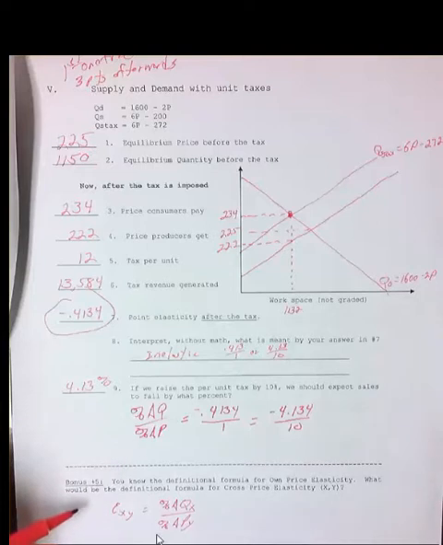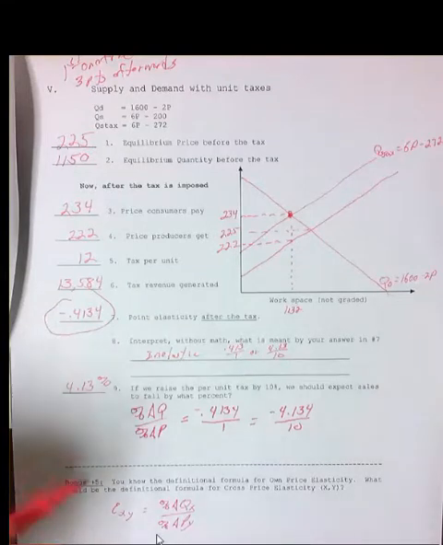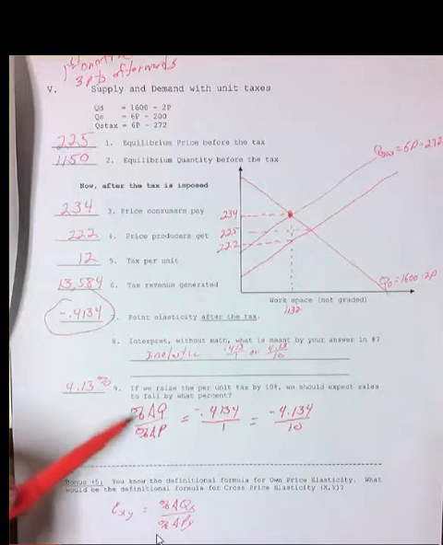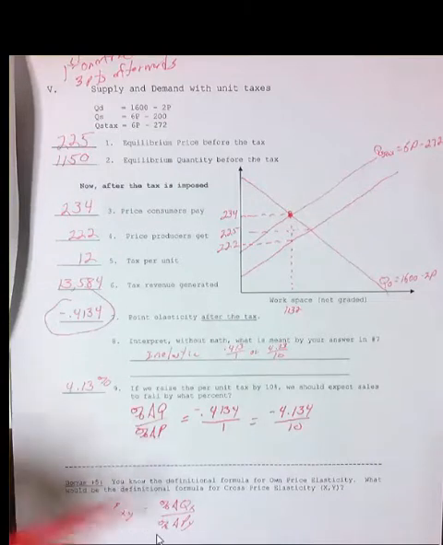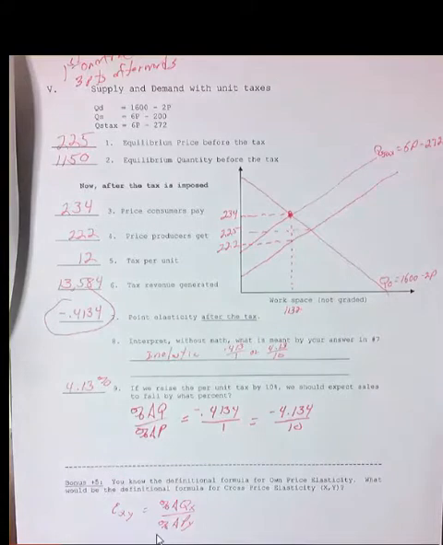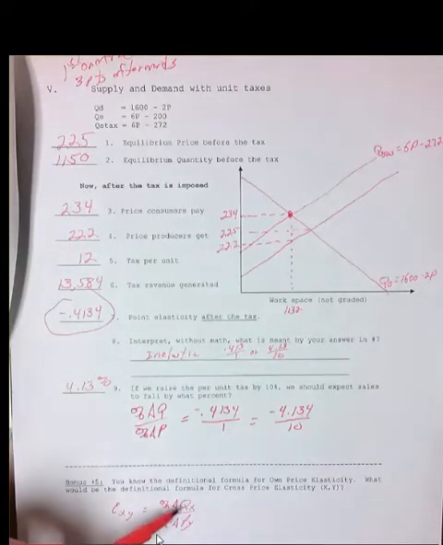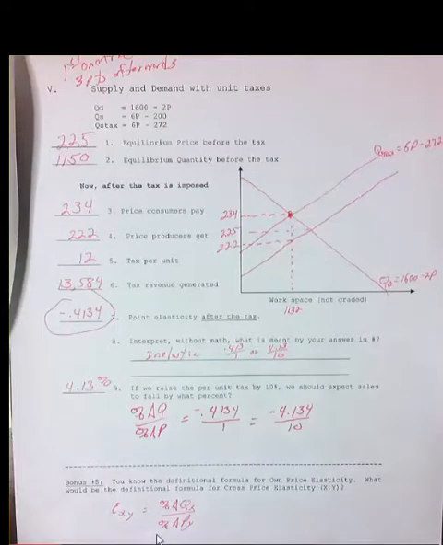Then you have this bonus question. You know the definitional formula for own price elasticity. It's this thing right here, percentage change in Q over percentage change in P. What would be the definitional formula for cross price elasticity? So this is a bonus question. So in cross price elasticity, you're looking for the percentage change in the sales of some good, I'm just calling it good X, with respect to the percentage change in the price of some other good called good Y. So if you could write that, or if you wrote it in the arc form, which some of you did, you got 5 points bonus.